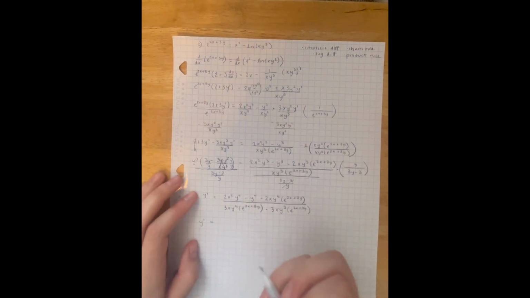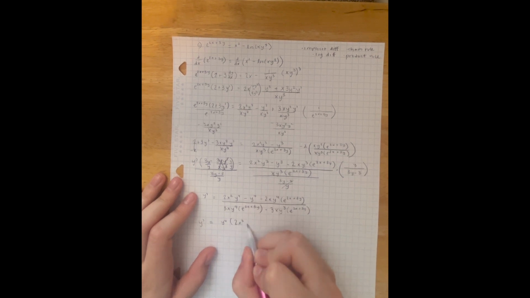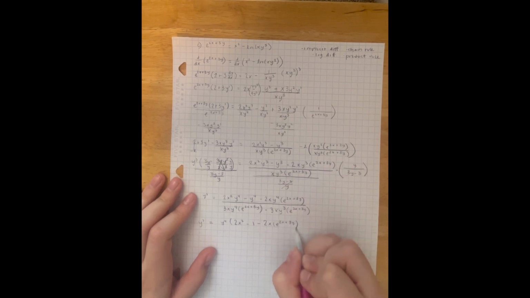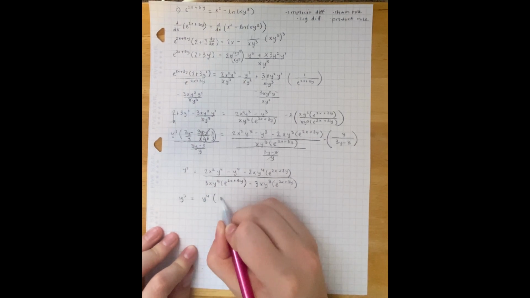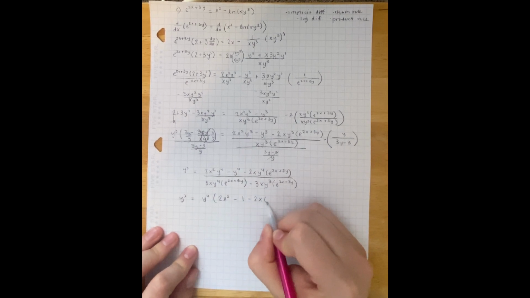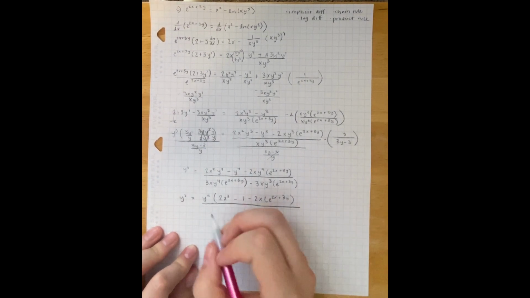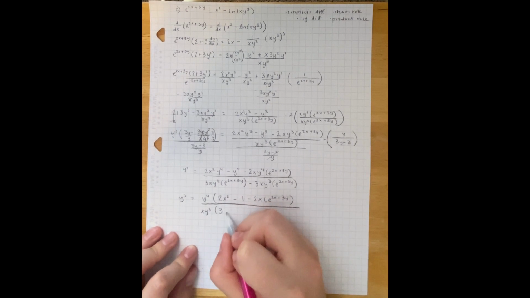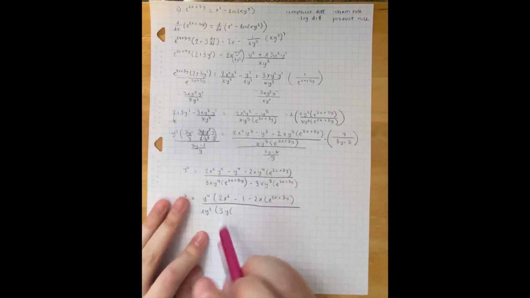So I'm going to take out the y to the 4th: 2x squared minus 1 minus 2x times e^(2x+3y). Y prime equals y to the 4th times (2x squared minus 1 minus 2x times e^(2x+3y)) over, I'm going to take out xy to the 3rd power, so it's 3y times, oh, we can also take that out.